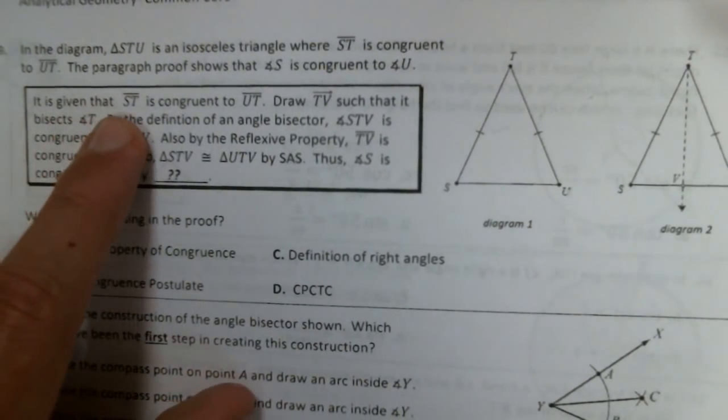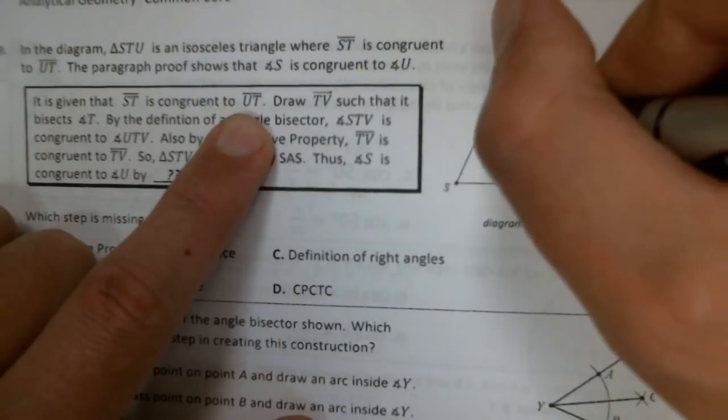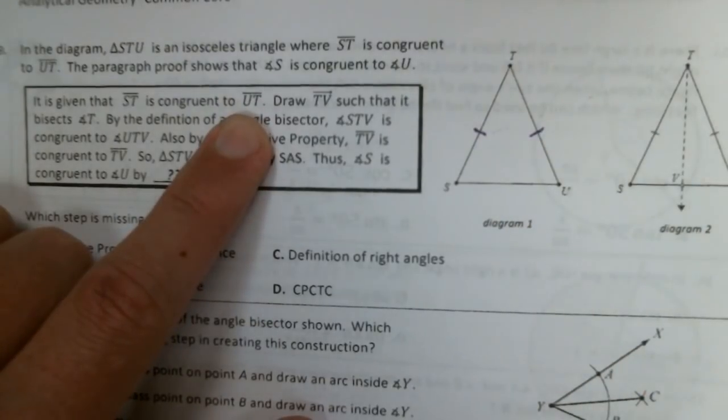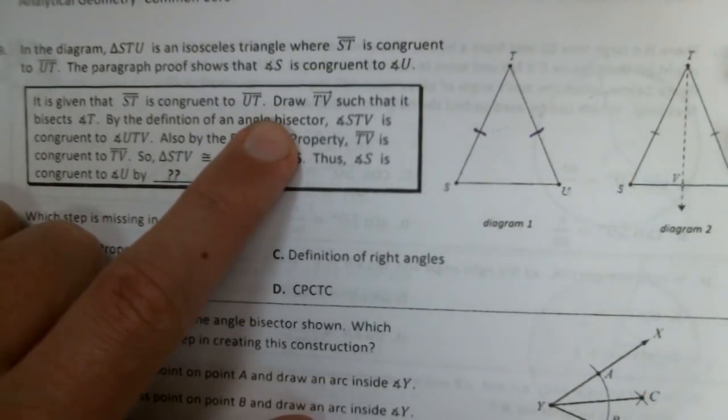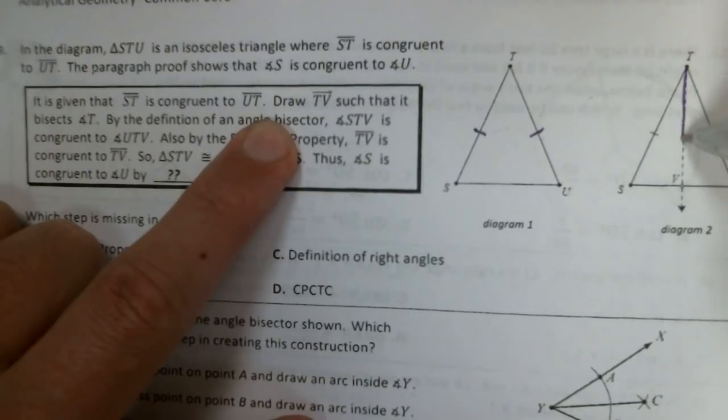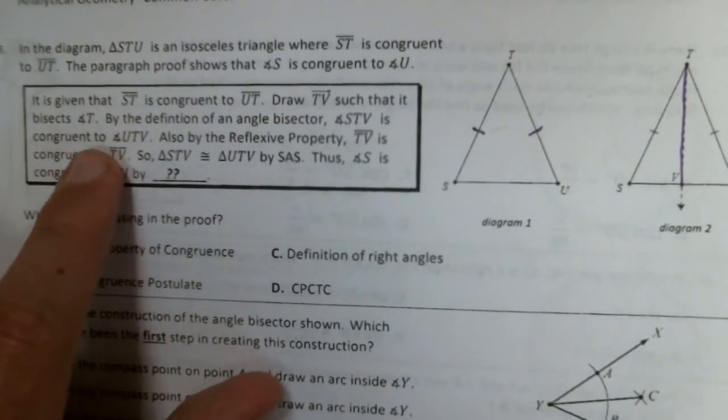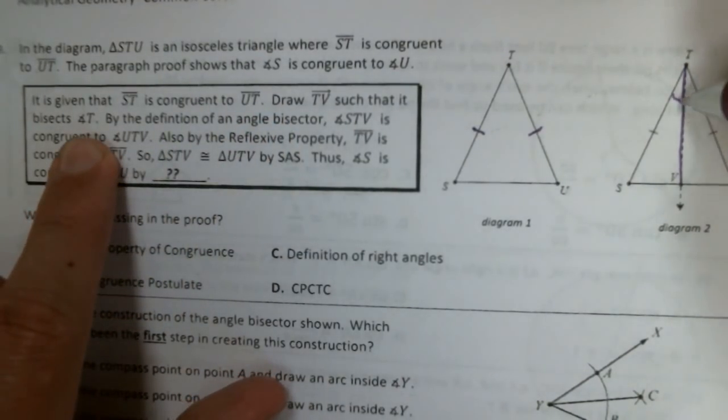Okay, number 9. In the diagram, triangle STU is an isosceles triangle where ST is congruent to UT. The paragraph proof shows that angle S is congruent to angle U, and they're asking which step is missing in the proof. Okay, it is given that ST is congruent to UT. Okay, got it. Tick, tick. Draw TV. The explanation is draw a line such that it bisects angle T.